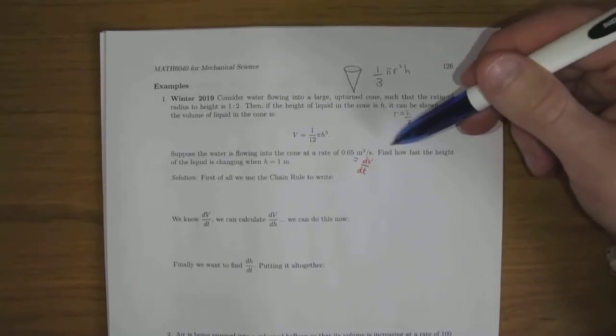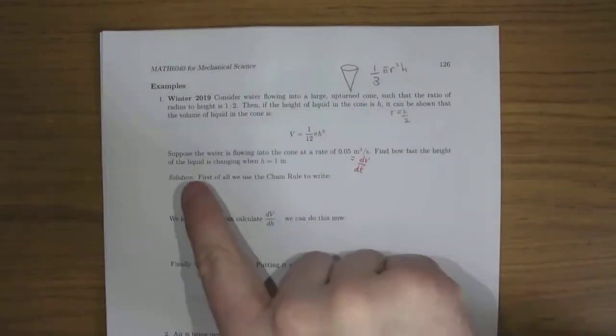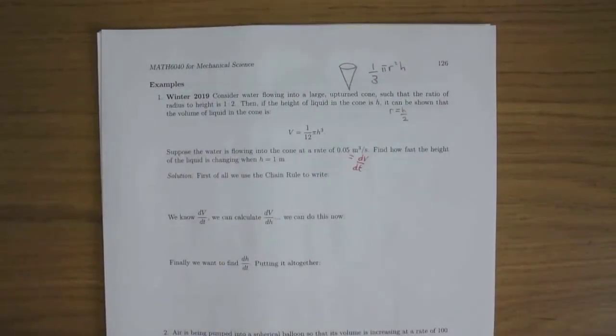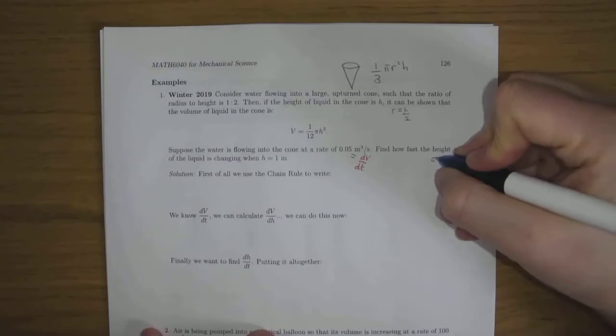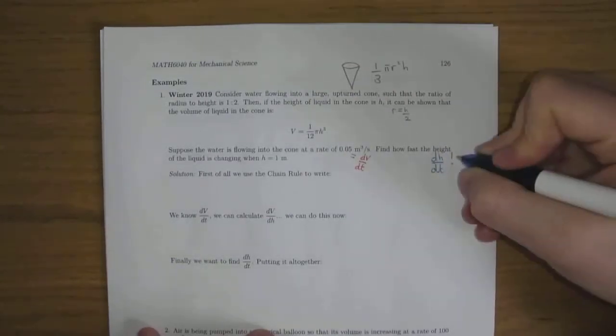Next thing is find how fast the height of the liquid is changing. So how fast the height is changing, that's the rate of change of height. That is what the question is about, dh/dt. This is what we're interested in.